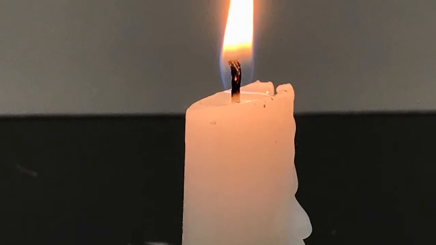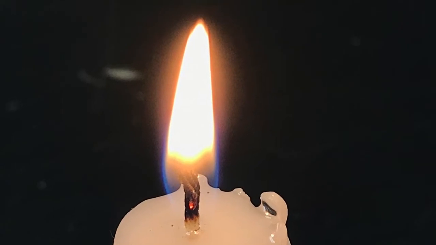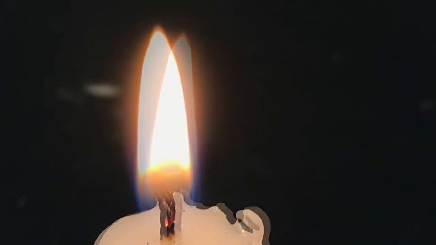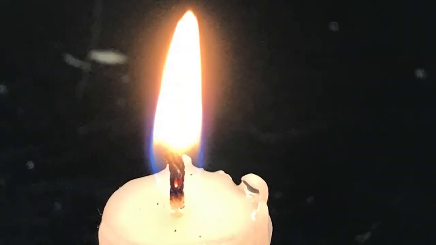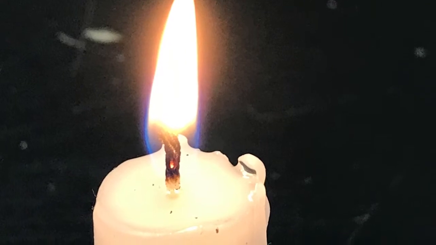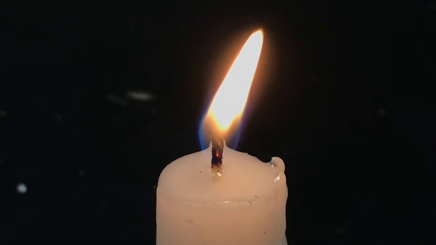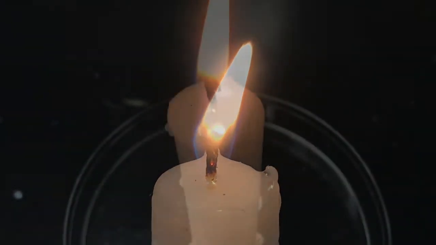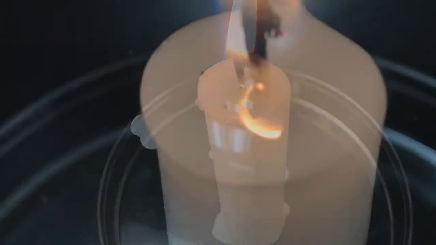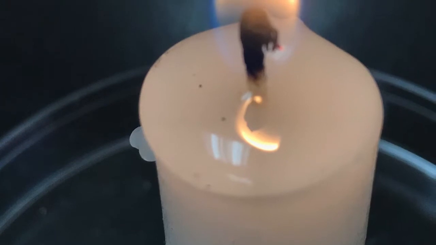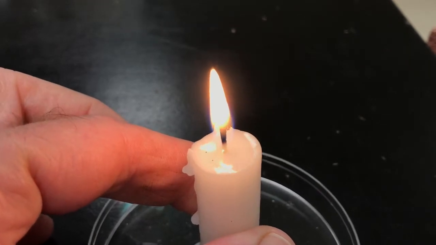Here are some stills of the candle and the candle flame. You can clearly note the different parts of the flame. You will also want to note again the wax and what's going on with that during the burning of a candle. So check it out. And here we show me tilting the candle.